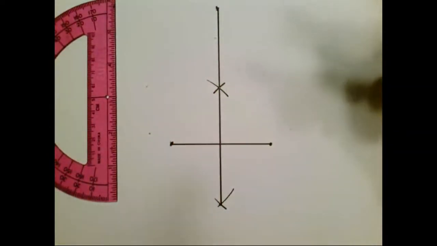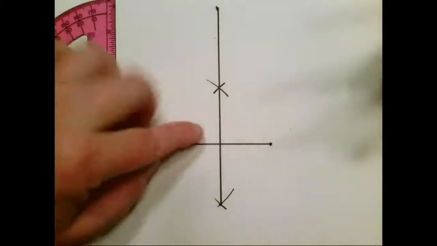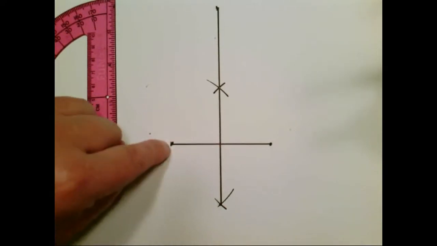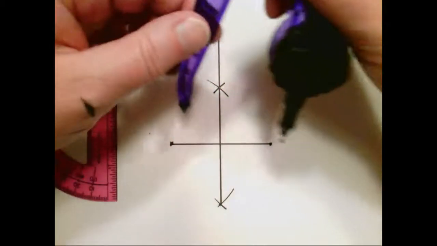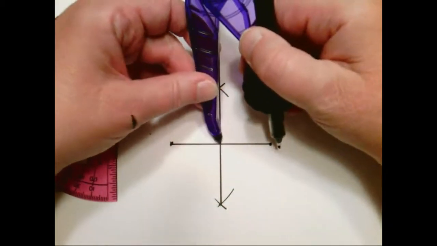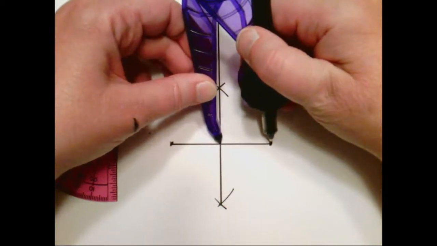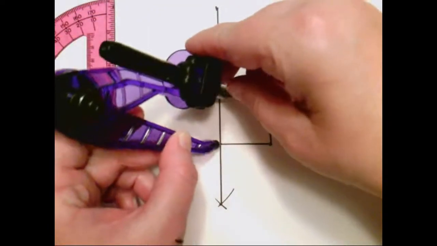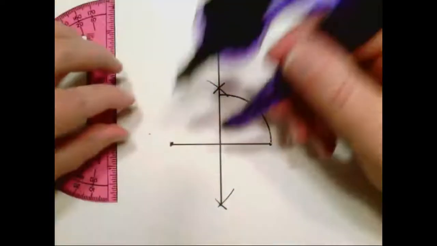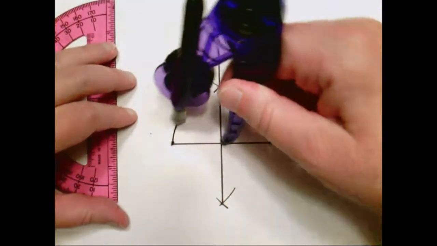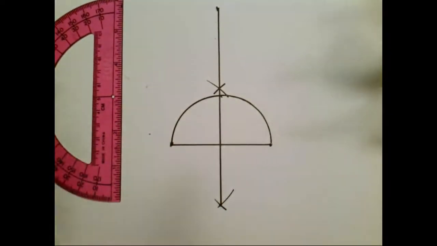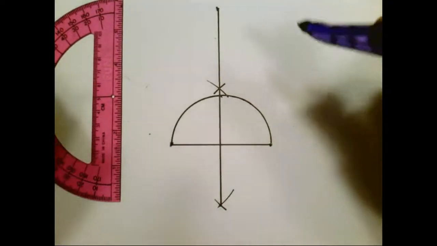The next thing we need to do is construct a semicircle that has this point of intersection as its center, and the distance from here to here as its radius. That should look familiar because that's exactly what we did when we constructed a semicircular arch. So we're going to start with that distance and draw a semicircle around. Once again, I apologize if you have a hard time seeing. It's hard not to block the camera when I do this. Okay, there's our semicircle. If we were constructing a semicircular arch, we'd be done at this point.